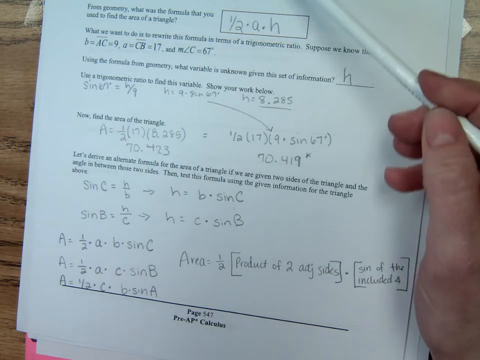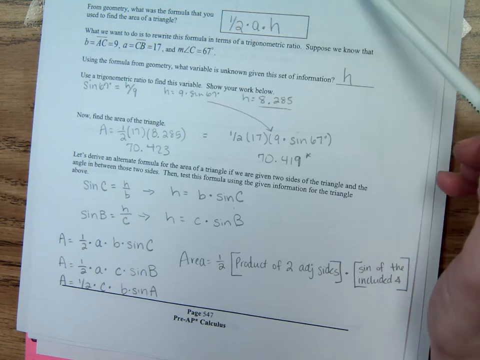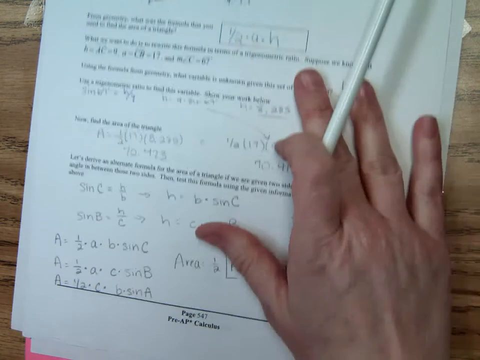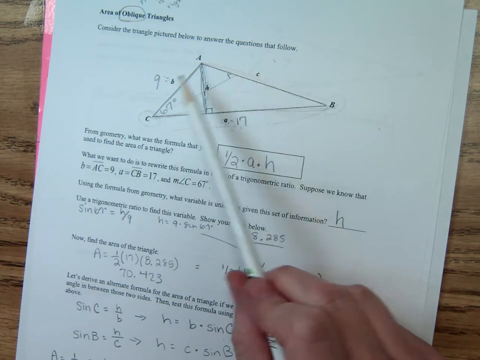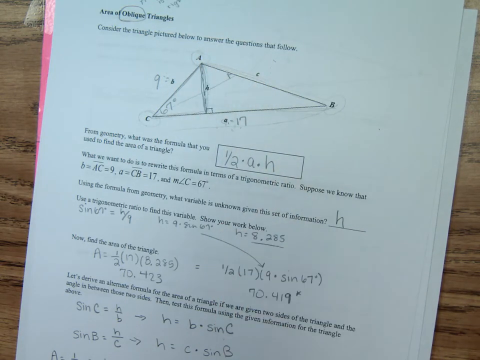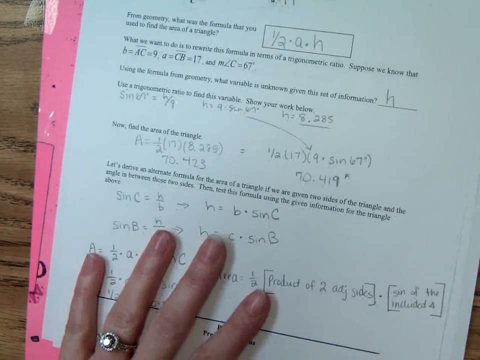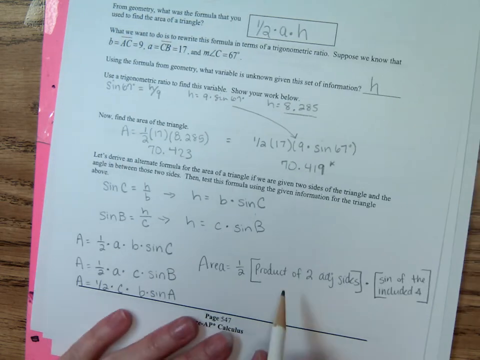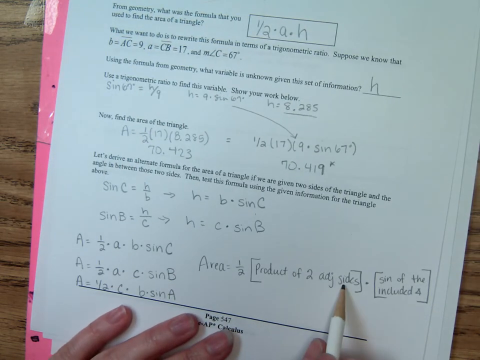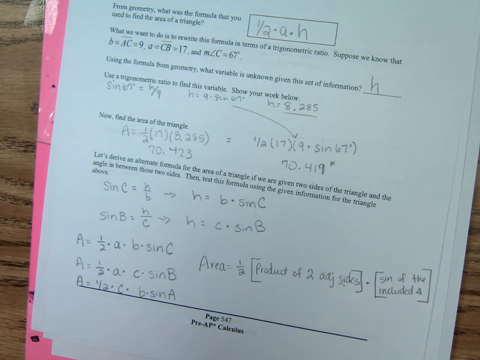A and C are adjacent sides and B is the included angle. B and C are adjacent sides and A is the included angle. Oh, it's just the angle in between the sides. Right, it's the angle that's in the middle, the angle between the two sides. That's what that means. So the area is the product of any two sides and the sine of the angle between them. That's how you can find the area of a triangle if it's not a right triangle.